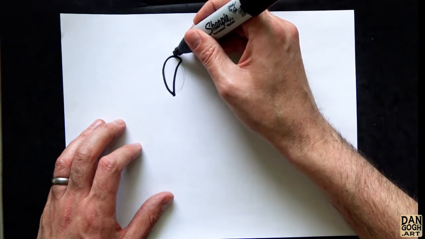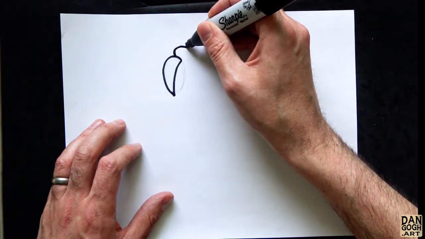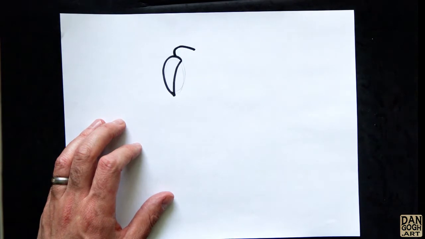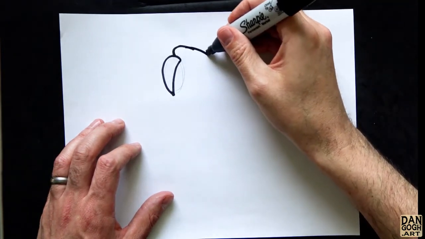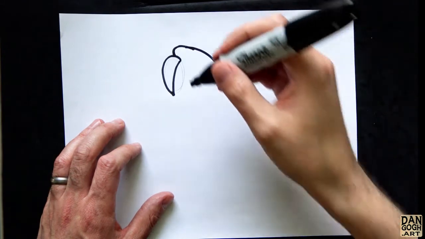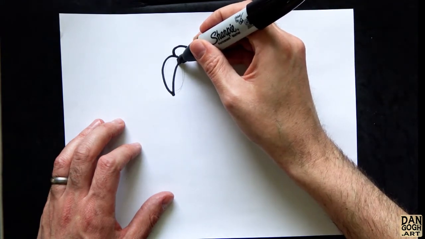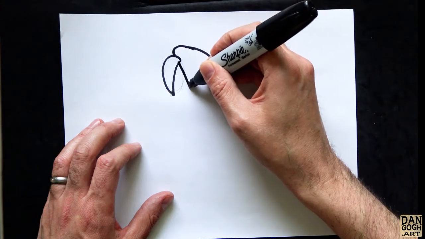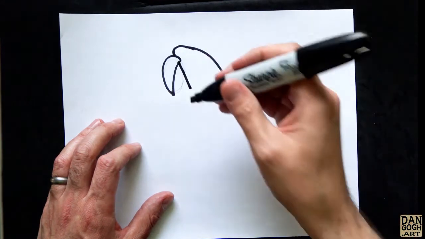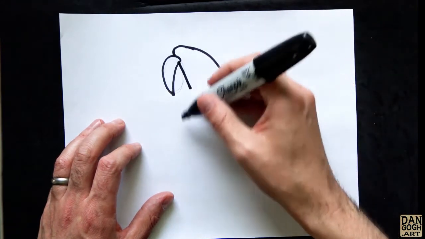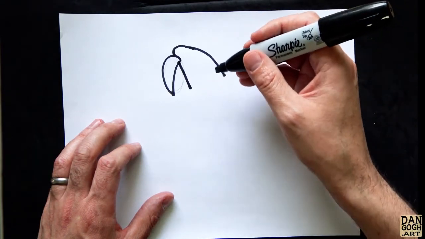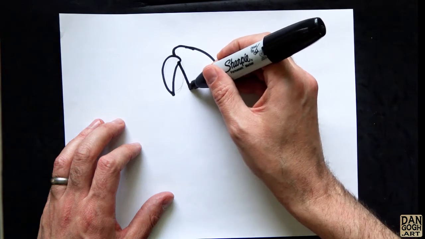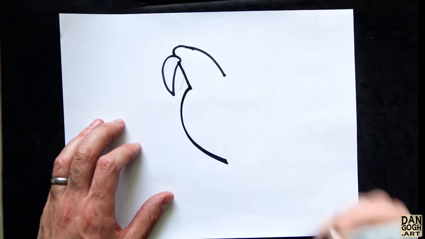And then we're going to go up and down for his head. Again, it looks kind of like the letter C. And it's going to keep going down this way. And then we're going to take a straight line down to the end of that beak. And then we're going to draw his body in. So his body is going to be like some parentheses. We'll put a curved line that way.